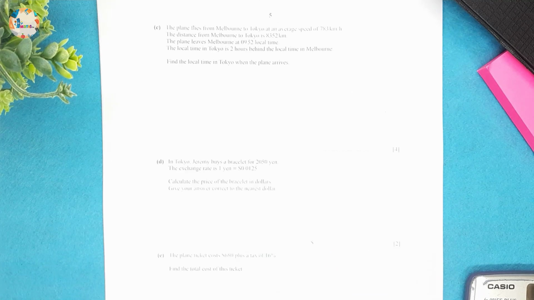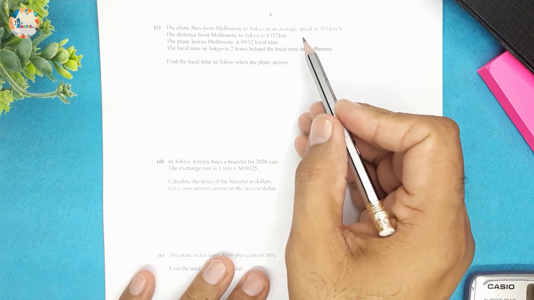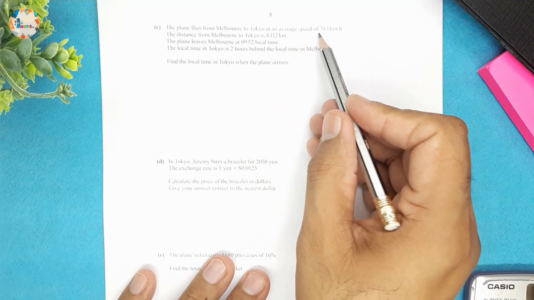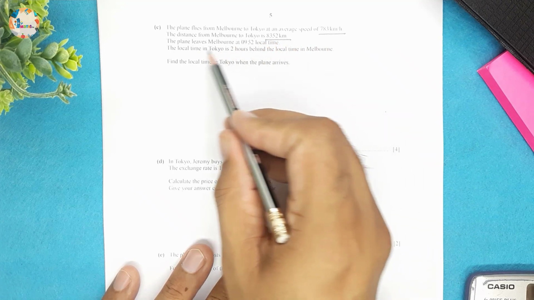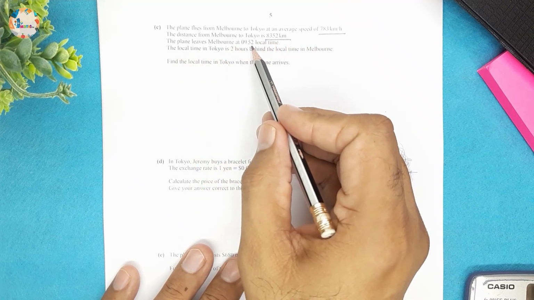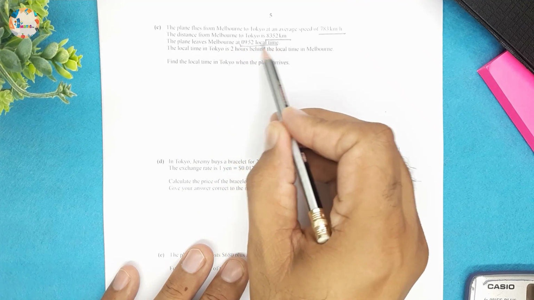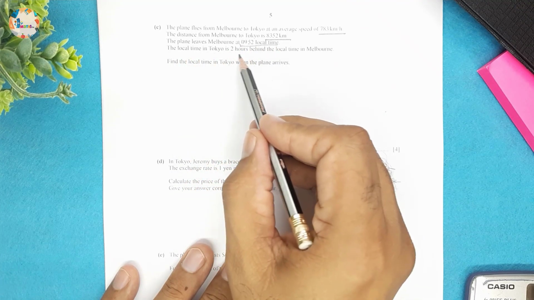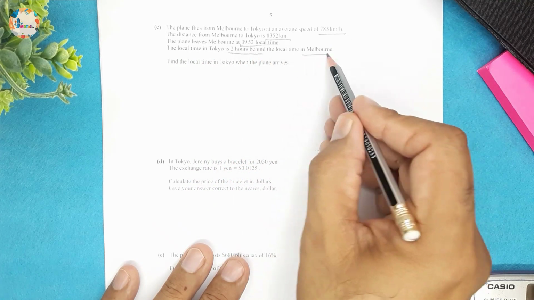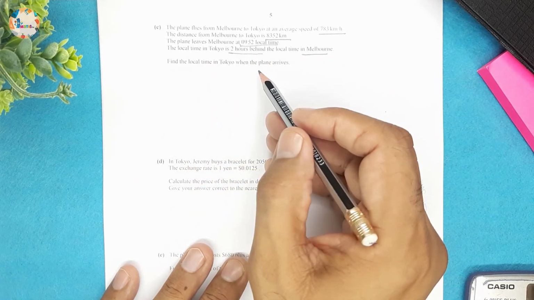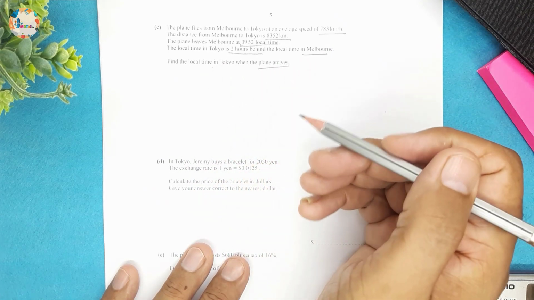C part, the plane flies from Melbourne to Tokyo at an average speed of this much. The distance is this one, and the plane leaves at this local time, and the local time in Tokyo is 2 hours behind the local time of Melbourne. Find the local time in Tokyo when the plane arrives.